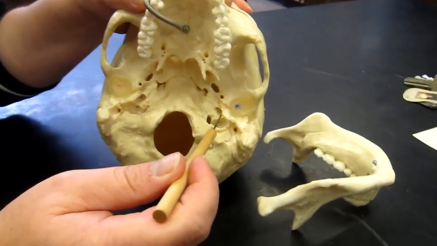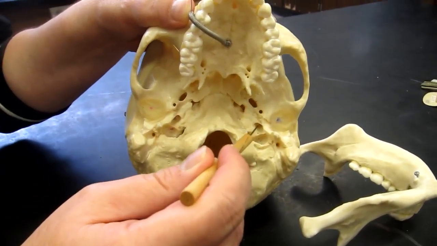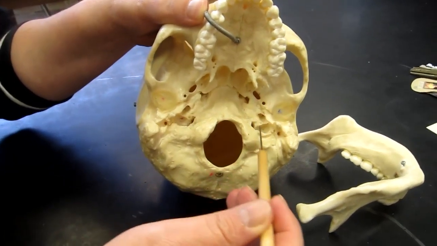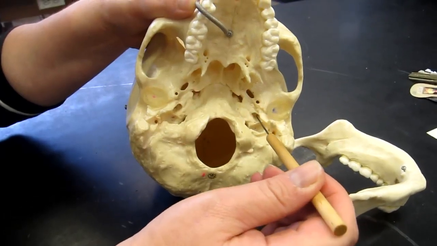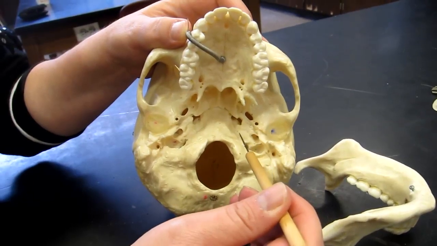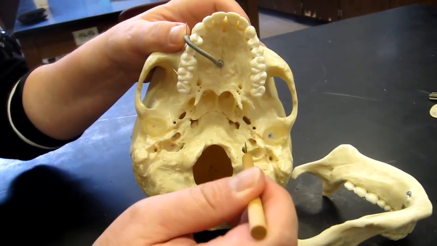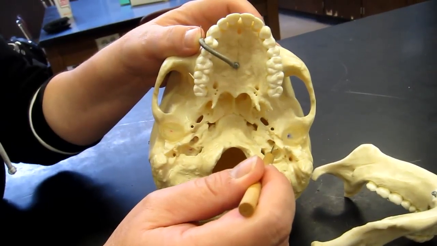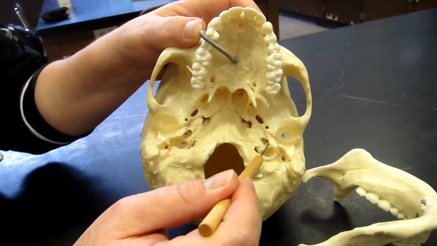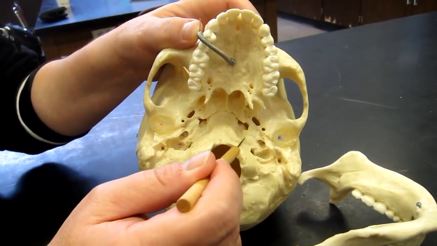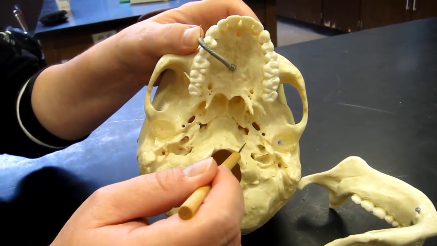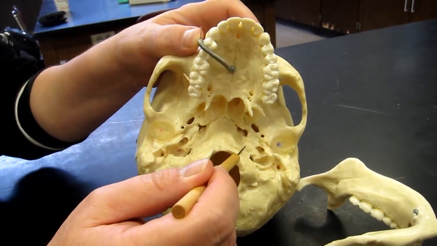That opening is right next door, and this is the opening of the carotid canal. It's called the canal because in a real skull, this opening would lead to a passageway that would go through the temporal bone in about this location. It's called the carotid canal because it is the internal carotid artery that goes in through this opening and then through this passageway. That is one of the major arteries that carries blood to our friend the brain.